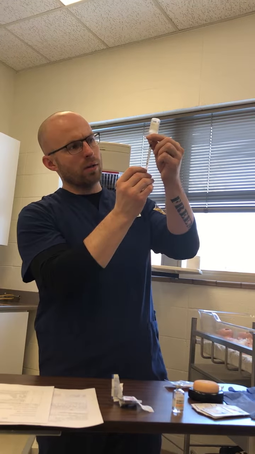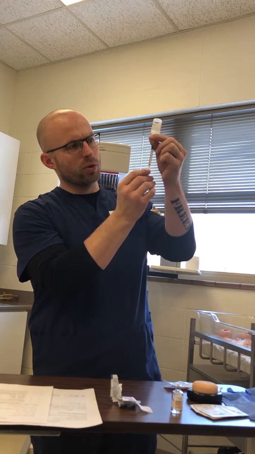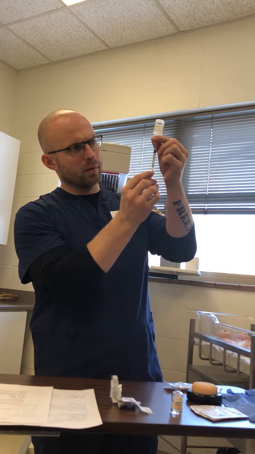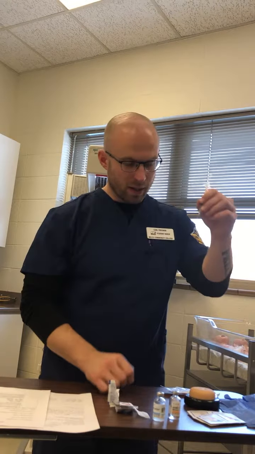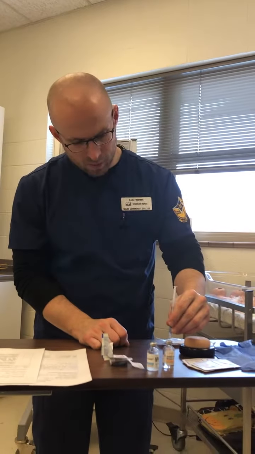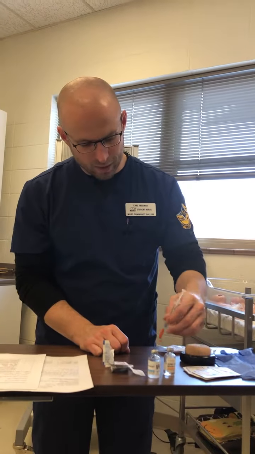We are going to insert our syringe into the NPH, turn it upside down at a 90-degree angle, and we are going to bring out 20 more units for a total of 30. We are then going to recap our needle without touching it.